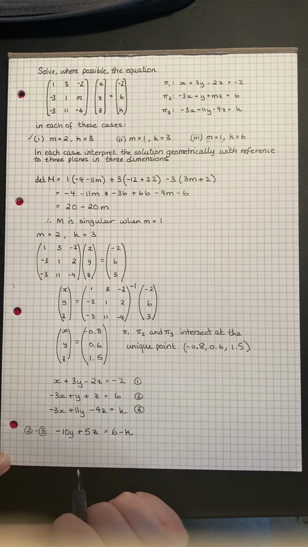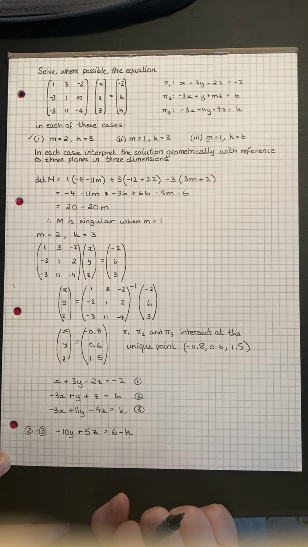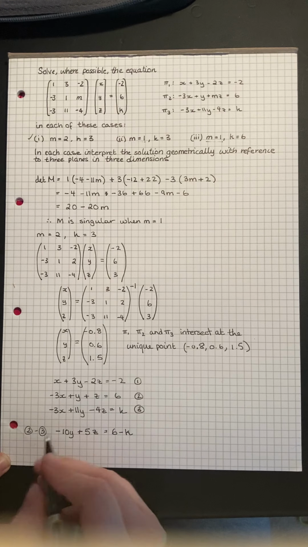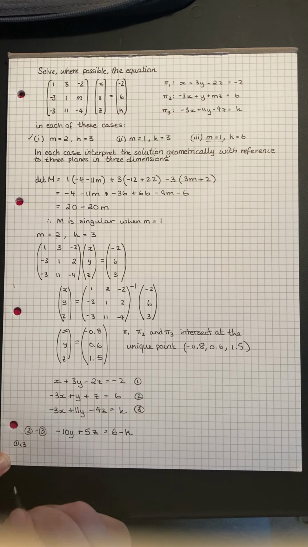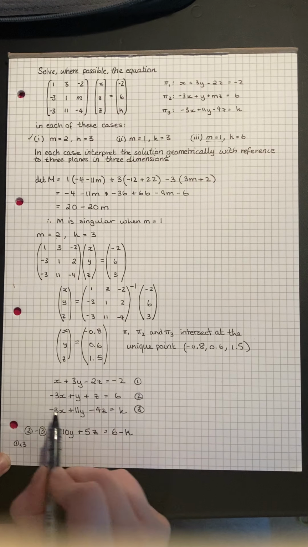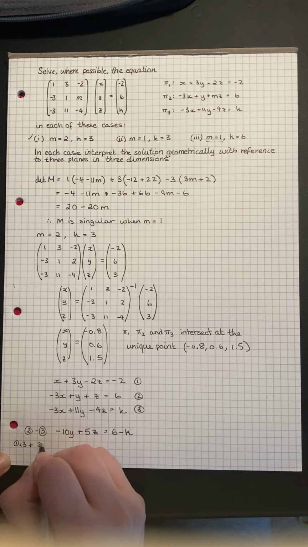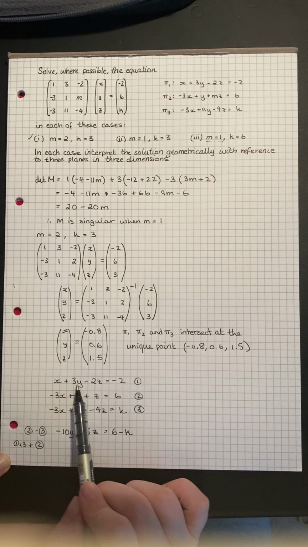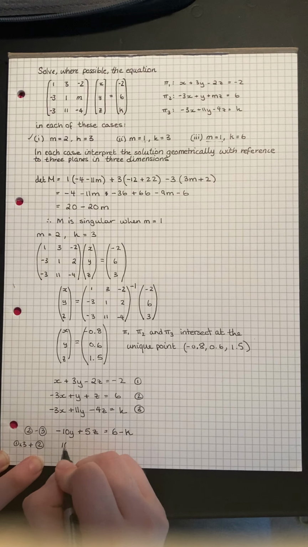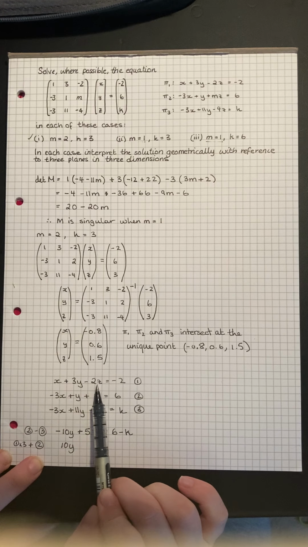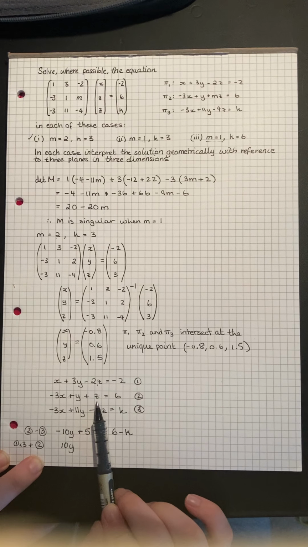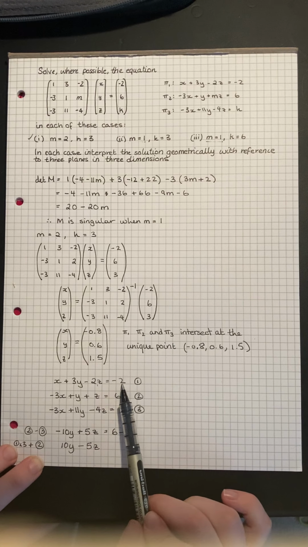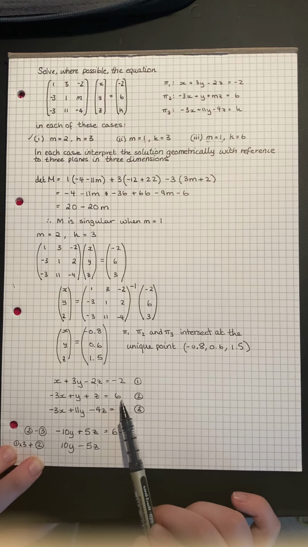All right, and then I want to choose a different pair to eliminate x as well. So let's use 1 and 2. So let's multiply 1 by 3 and then add that to 2, because then we'll have opposite signs. So that's 3x plus minus 3x, 0. 9y plus y is 10y. Minus 6z plus z is minus 5z. And we have minus 6 plus 6 is 0.